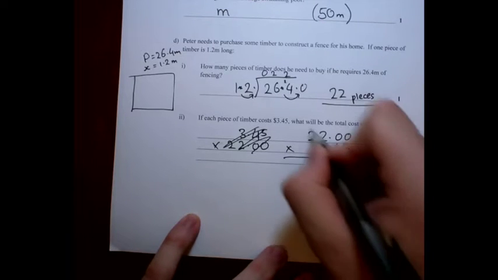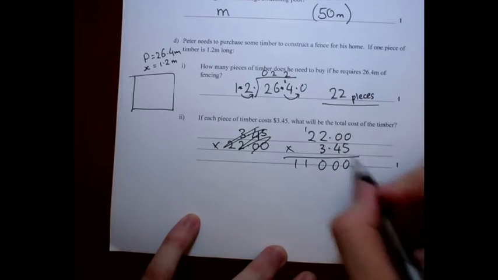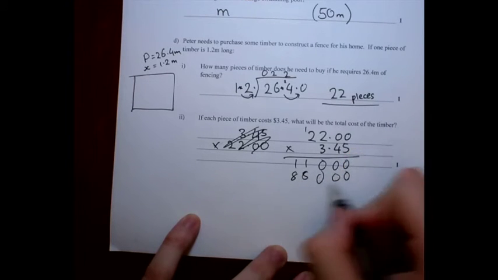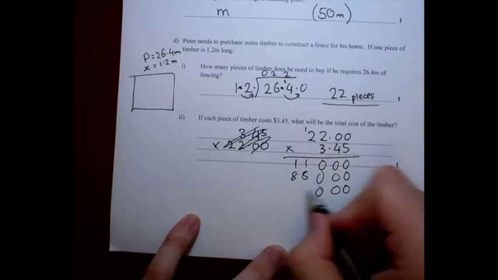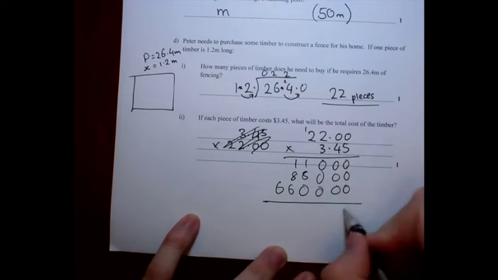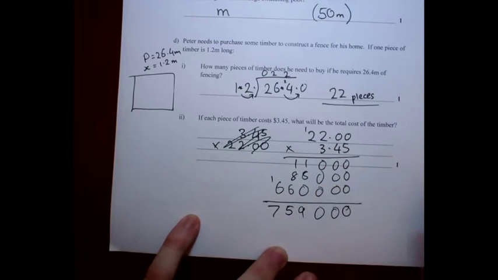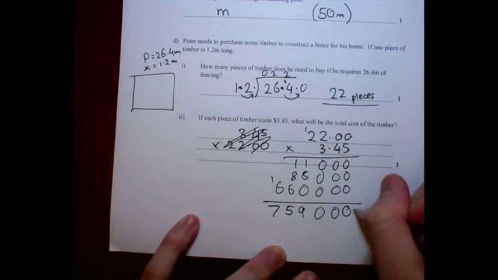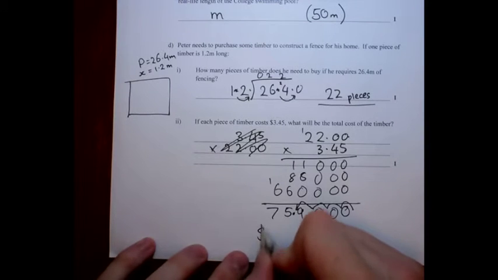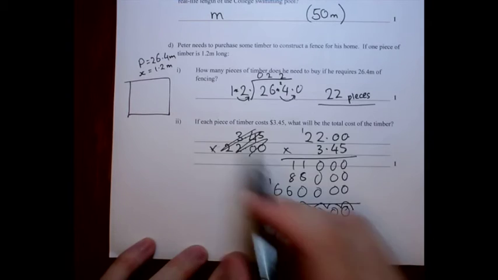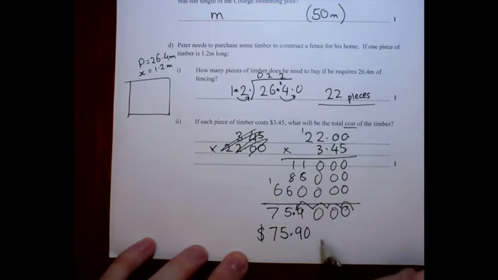0, 0, 10, carry the 1, 11. Automatic 0, 0, 0, 8, 8. Automatic 2 zeros, 0, 0, 6, 6. 1, 2, 3, 9, 15, 7. And we have 1, 2, 3, 4. 1, 2, 3, 4. Right where we would expect it to be. That's $75.90. Make sure we put our dollar signs there because it asks us what will the total cost be. If we didn't give our answer in dollars, then it's not going to really make much sense.